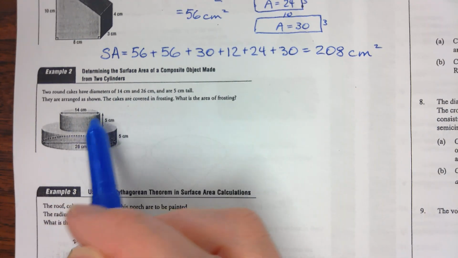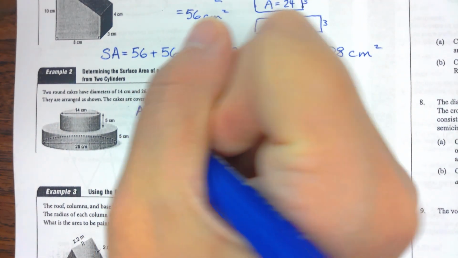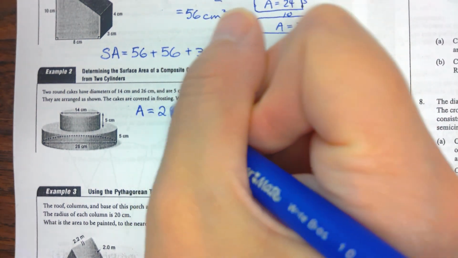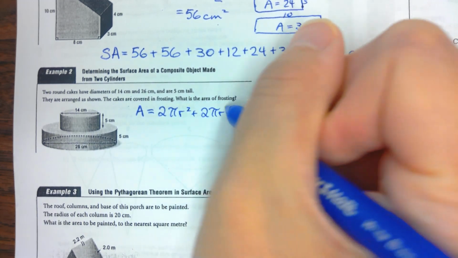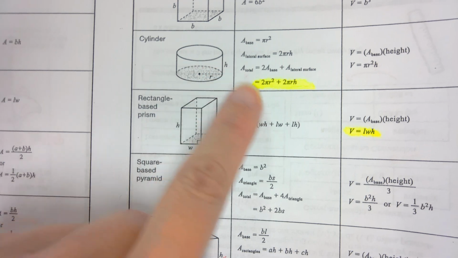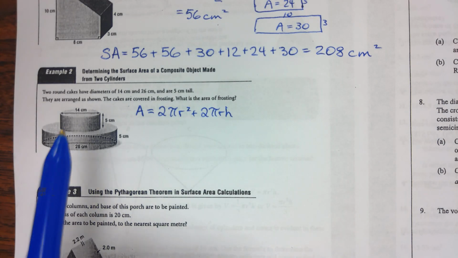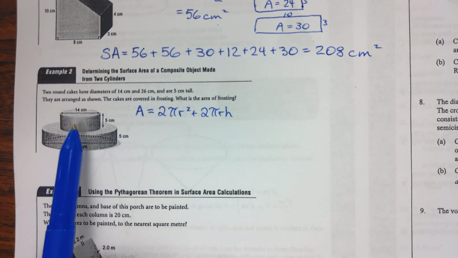So let's calculate the surface area of the top cylinder. Area of the small cylinder: 2 pi r squared plus 2 pi r h. Surface area of a cylinder. That's the formula. This tells us the area of this whole small one.